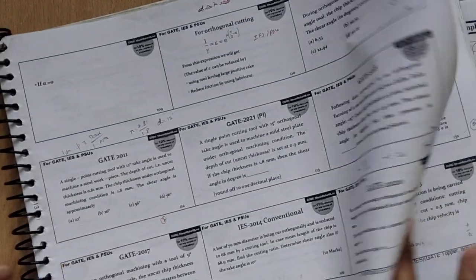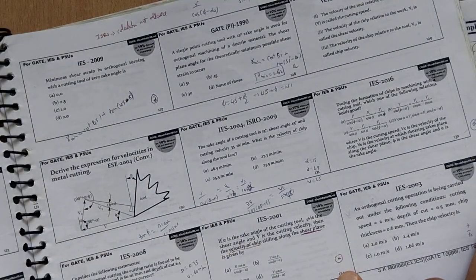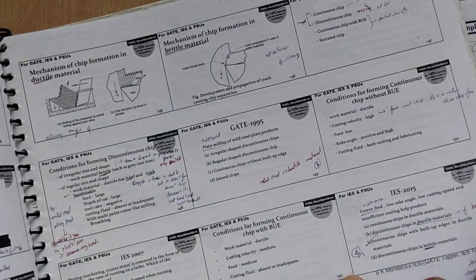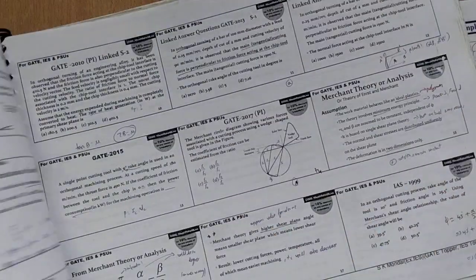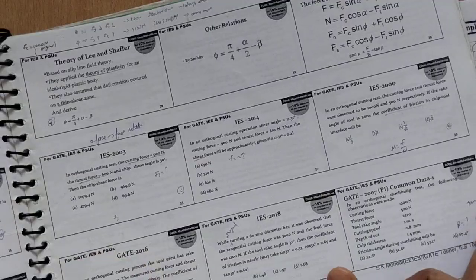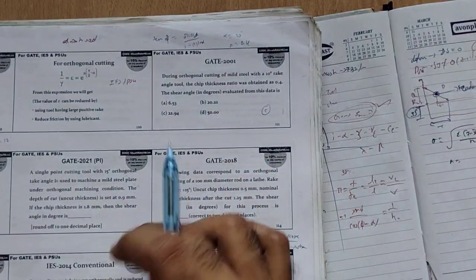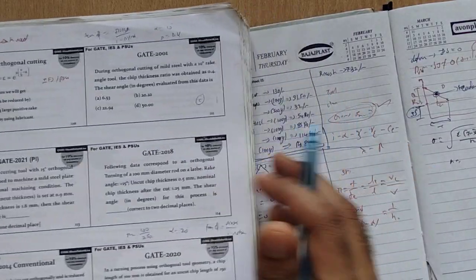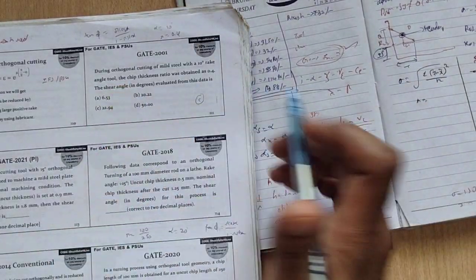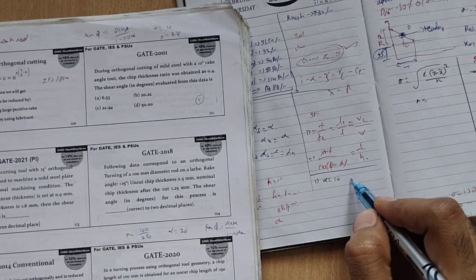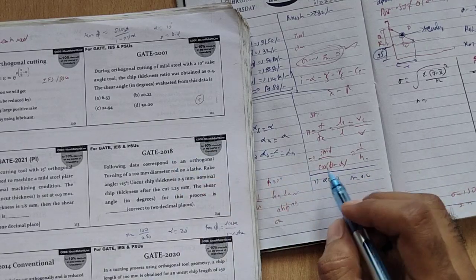So you can see during orthogonal cutting, that's one of the important things that I want to cover. Anyway, let us go. During orthogonal cutting, this is from GATE 2001. The rake angle alpha is given, and the chip thickness ratio r is given. First, rake angle alpha is 10 degrees and r is 0.4. They are asking for the shear angle.